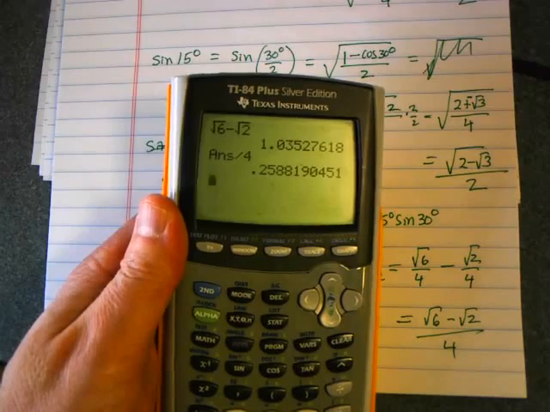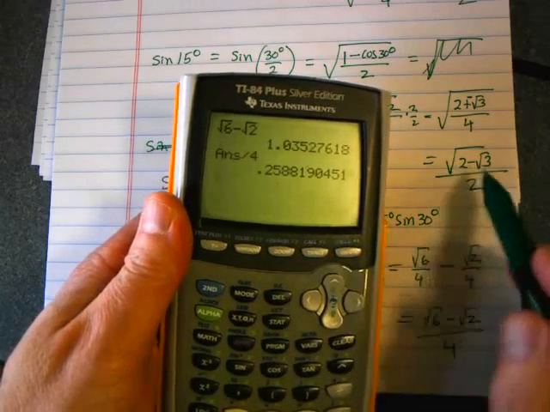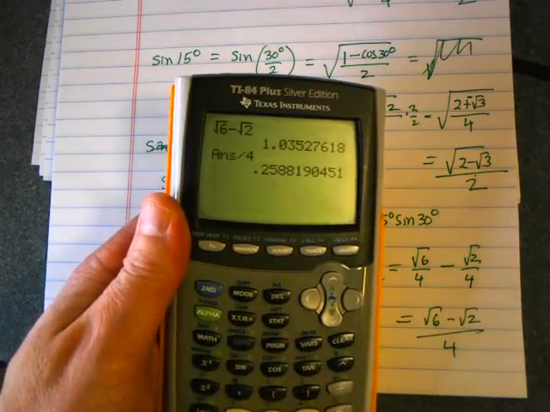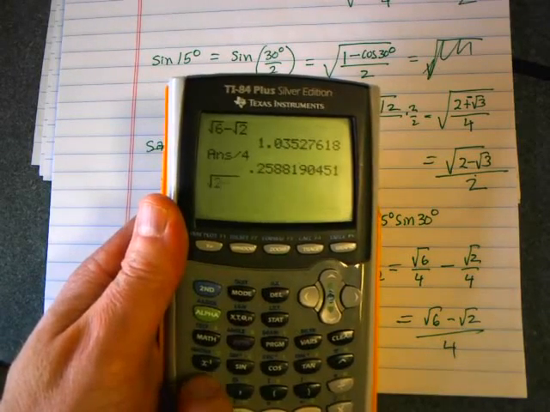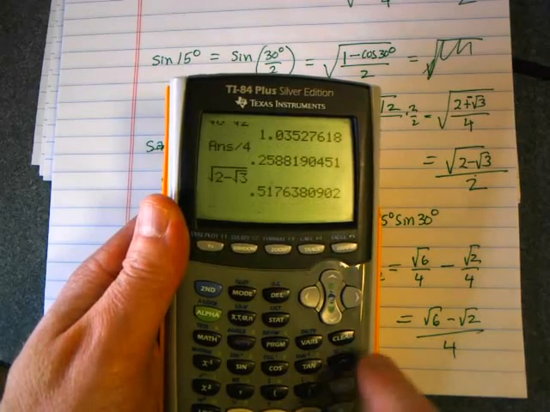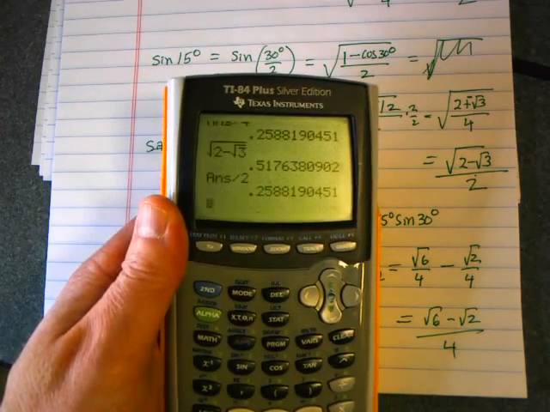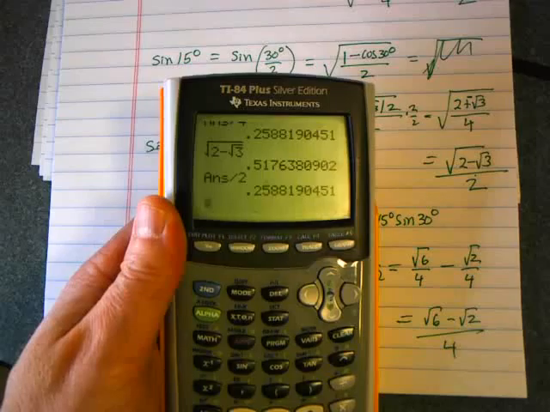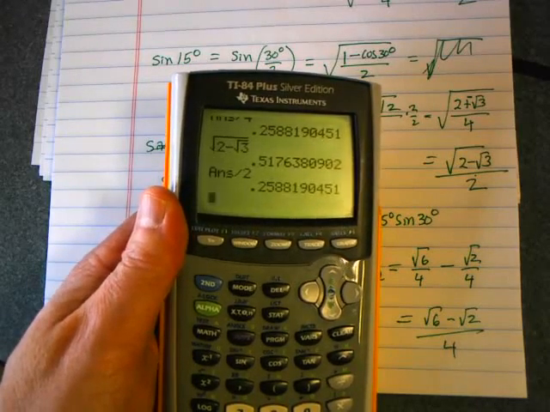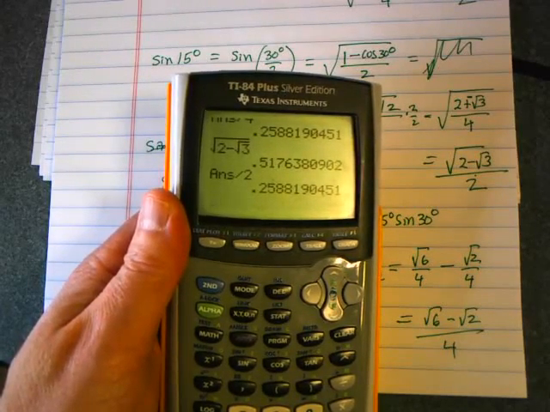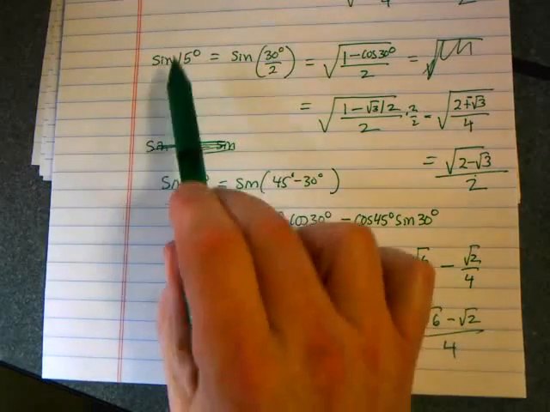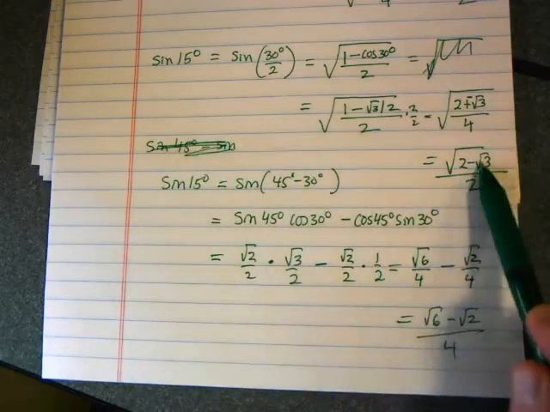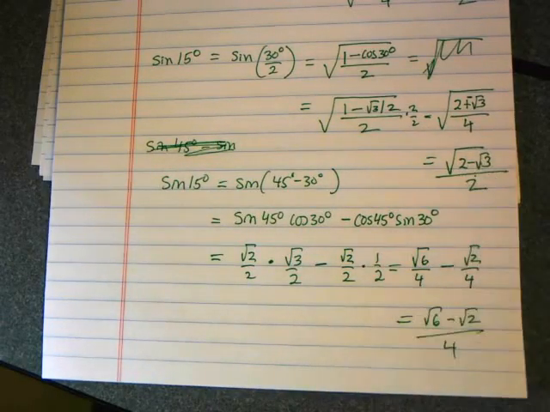So there's that one, 0.2588. Now let's try this one: square root of 2 minus square root of 3 all divided by 2. Does it look like I got the same answer? It certainly does. So that's mildly interesting, I suppose, that you can find the sine of 15 degrees in two different ways. You get two answers that look pretty different, but it turns out they really are the same.